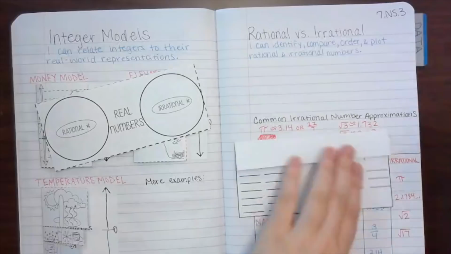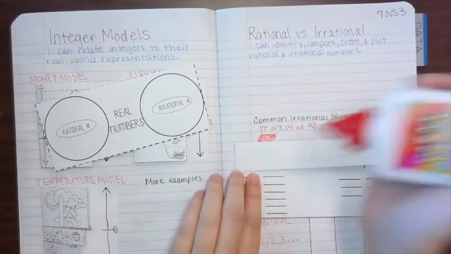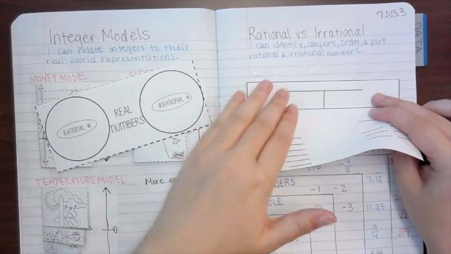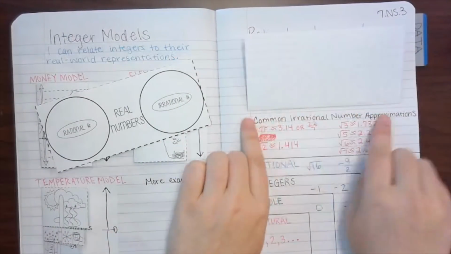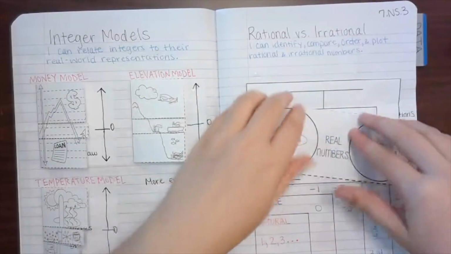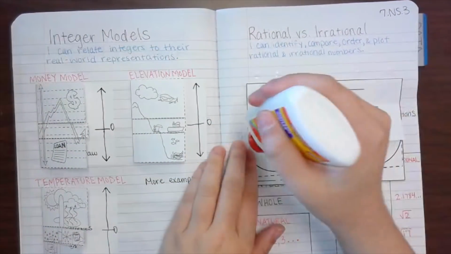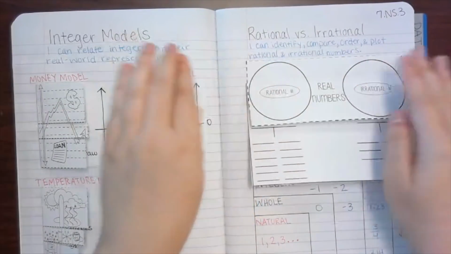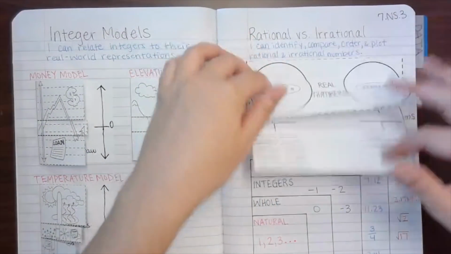We're going to take this component with all the lines on it and fold along the top edge. This will create a horizontal flap along the top edge. We'll put glue on the flap we just made and glue this 3 spaces below the learning goal. This allows us to still see our real number system notes below and leave some space on top for us to glue on the next component.